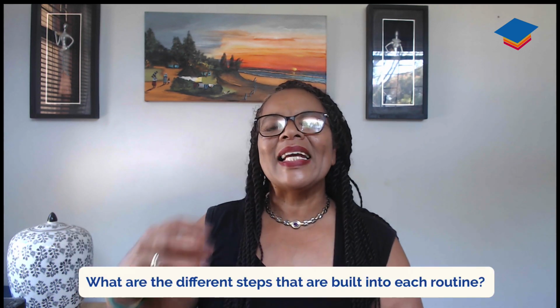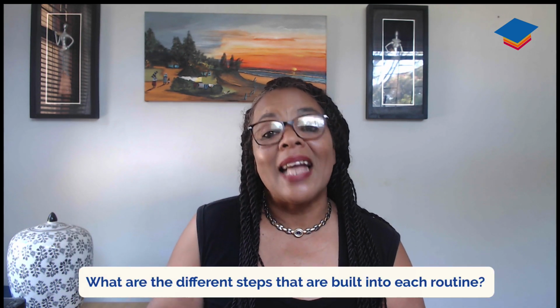Those are all the things you have to visualize. You have to picture what is happening in your class and then design a set of routines or steps of a routine so that you can share that with the children and guide them on how you want things done.